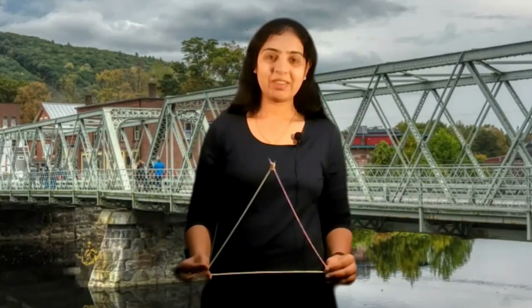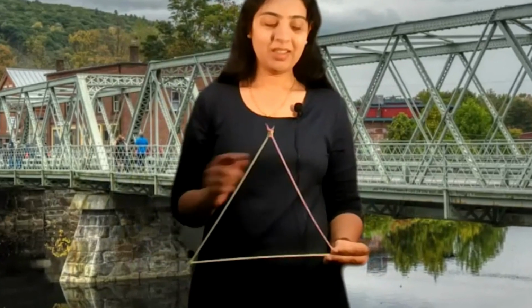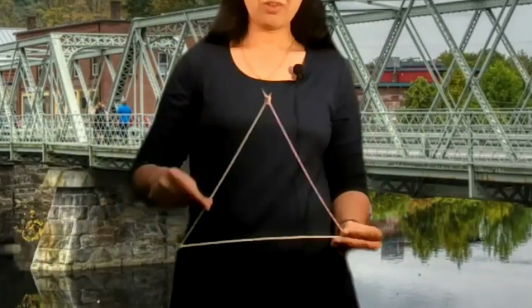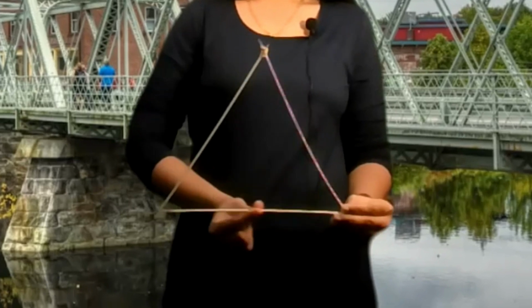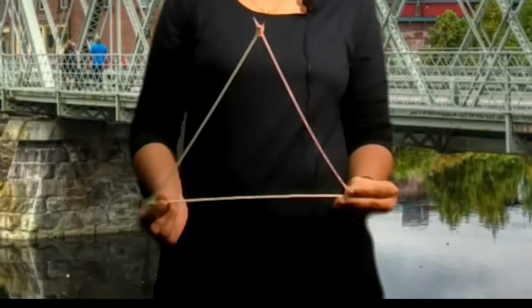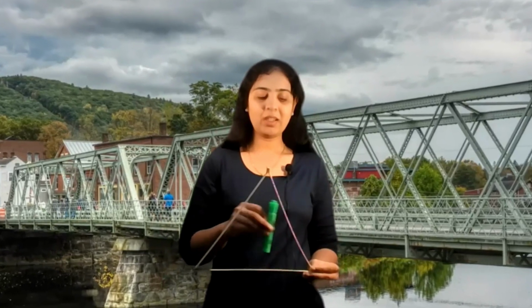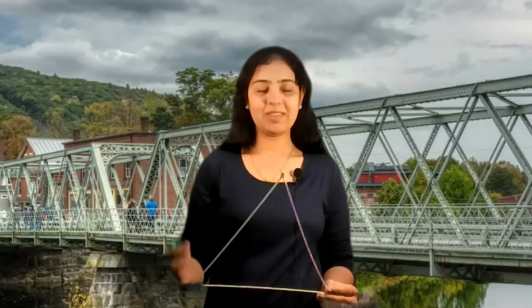So, what are the different parts of the truss? Take this triangular truss. The topmost elements are called top chord elements, and the bottom elements are called bottom chord elements. And if there are elements in between, these are called web members.